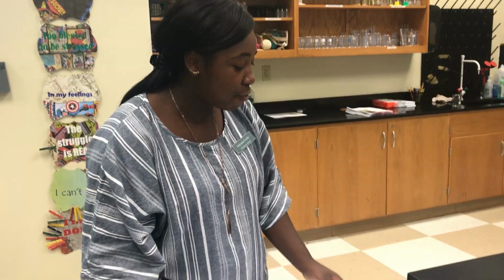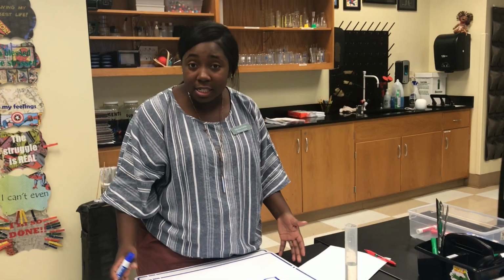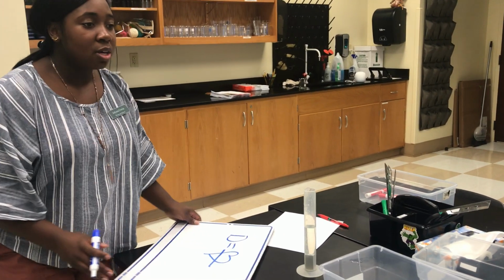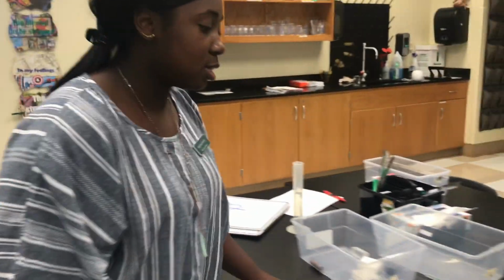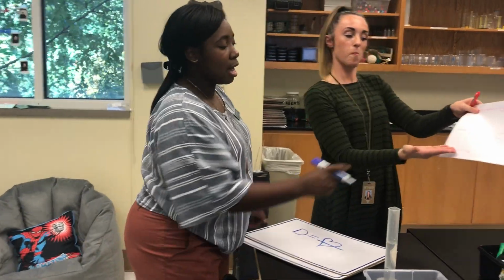So we have found the volume of our aluminum block using the displacement method, and then we can easily find the mass of the aluminum block using a scale. All we have to do is turn the scale on, put the aluminum block on the scale, and we have already done this in a predetermined time, and our mass is 21.3 grams.